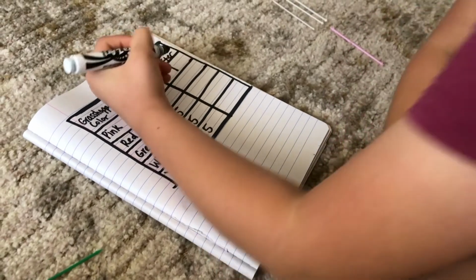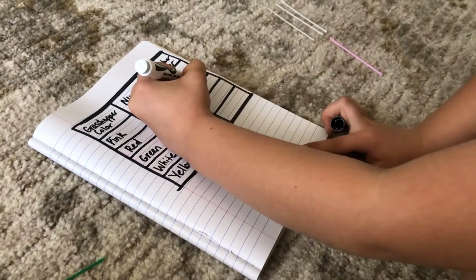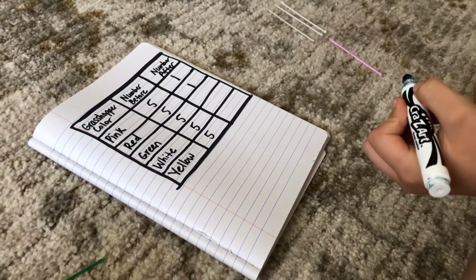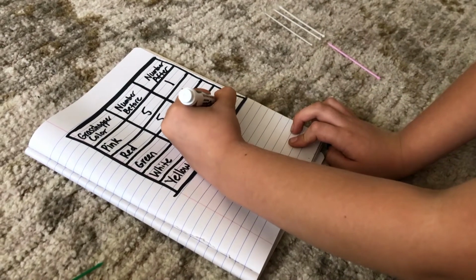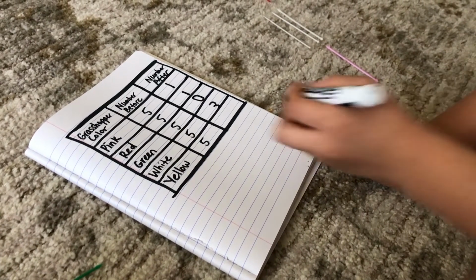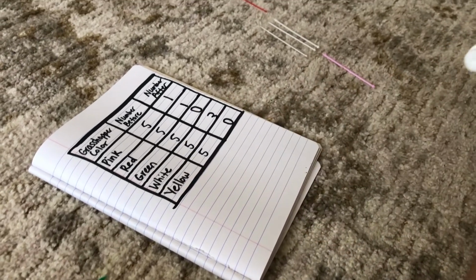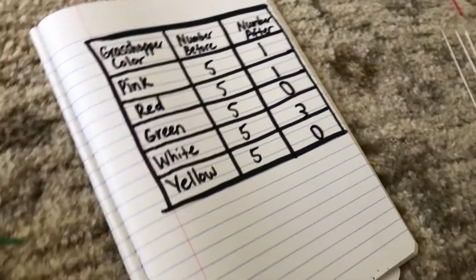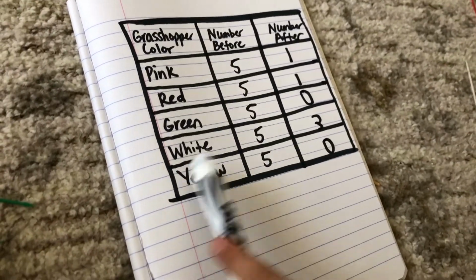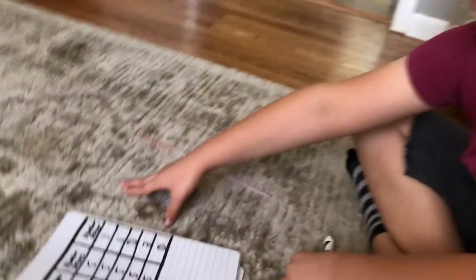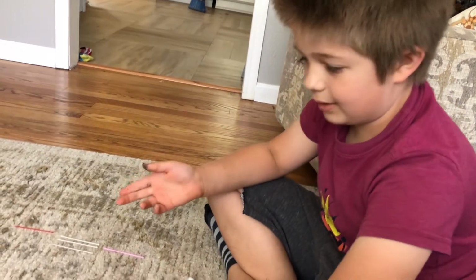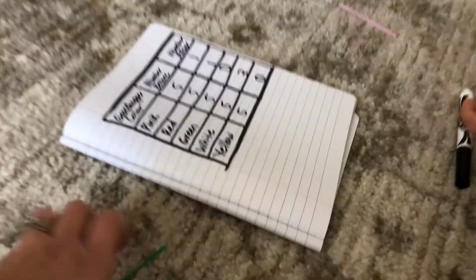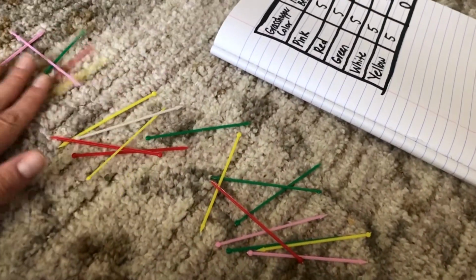Pink, 1, red, 1, green, 0, white, 3, yellow, 0. All right. So what do you think our data is telling us so far? That when your thing can blend into like the white, I would think that the white ones would actually have the great advantage because they would be able to blend in. Yeah, we can kind of see that here on the carpet, can't we?